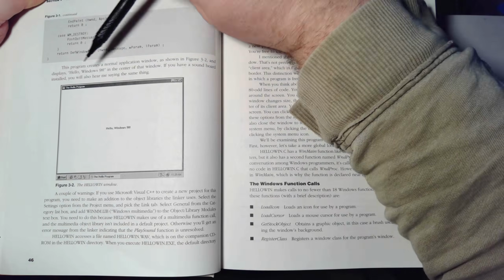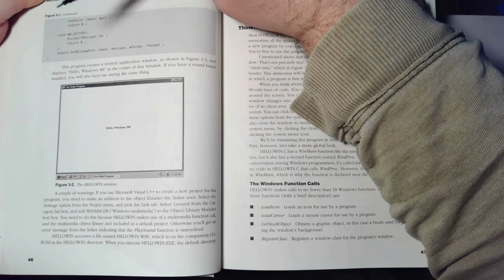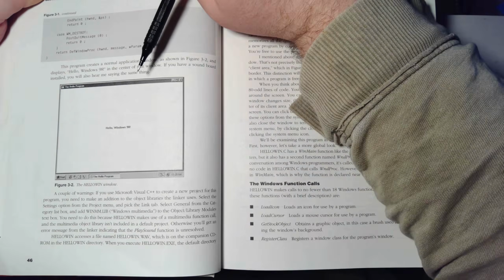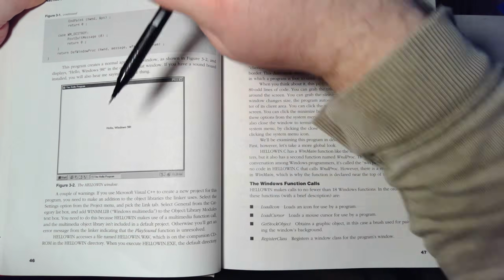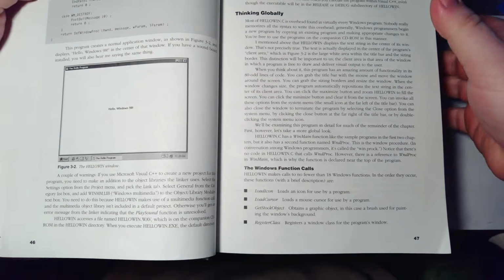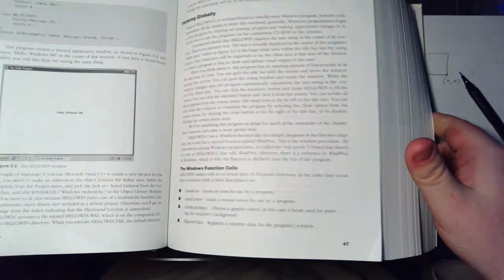If you have a sound board installed, which, it's 2026 now, imagine everyone does, you'll also hear me saying the same thing if you had the Windows file as well, which I don't think I have. Actually, well, that's a lie, because I do have it. I got the disc. I haven't broken the seal yet on it, but I got the disc. So I do have the Windows file. It's probably on that disc.